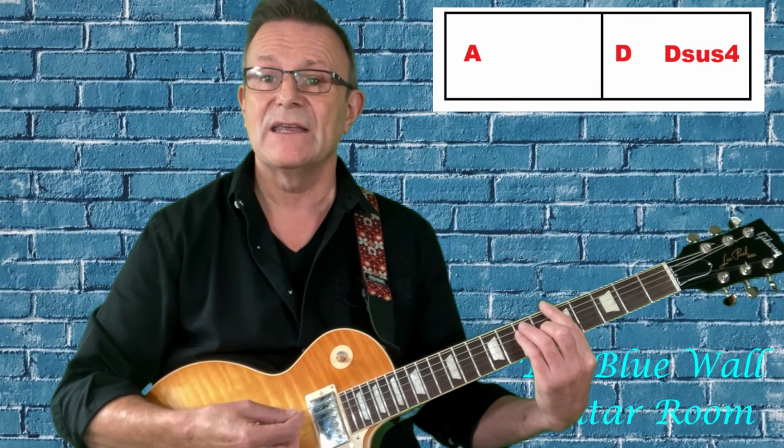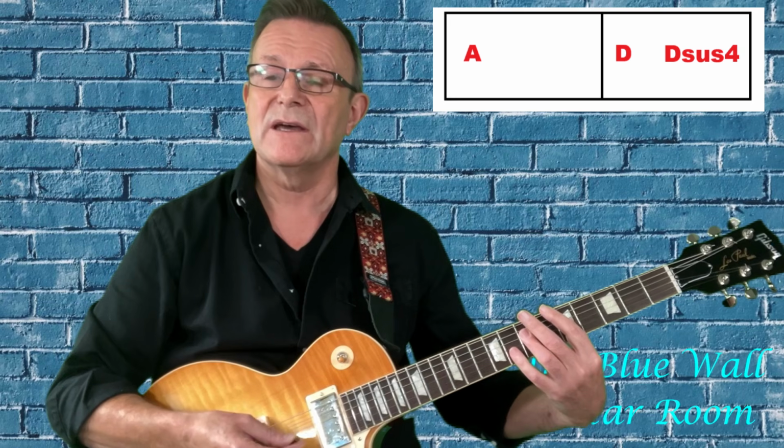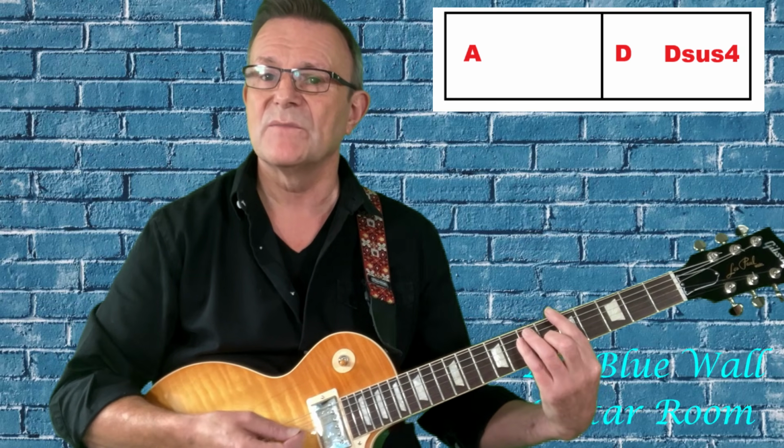Okay, so now let's look at a more rock-based major chord sequence, and the chords are going to be A, D, and then I'll throw in D sus 4 just to give the chord sequence a bit of movement, like this.